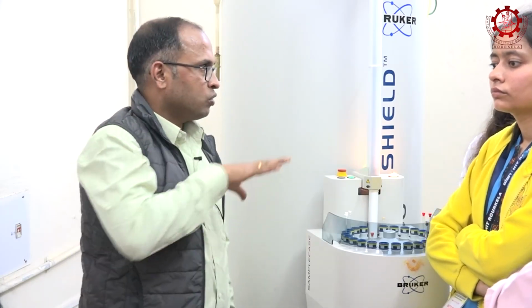I just mentioned there that carbon, because in nature we have carbons everywhere. In that carbon we have two isotopes. One is carbon 12, one is carbon 13. Carbon 12 is 99% abundance. Carbon 13 is only 1%.